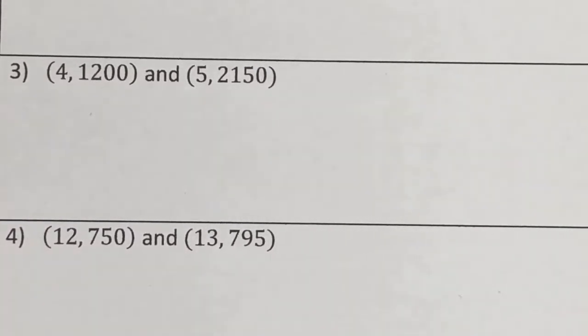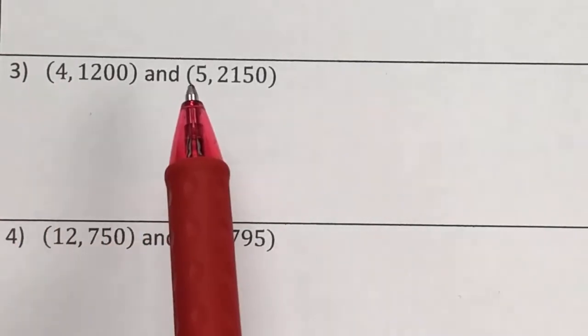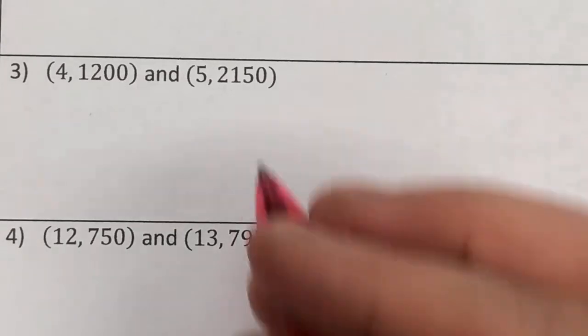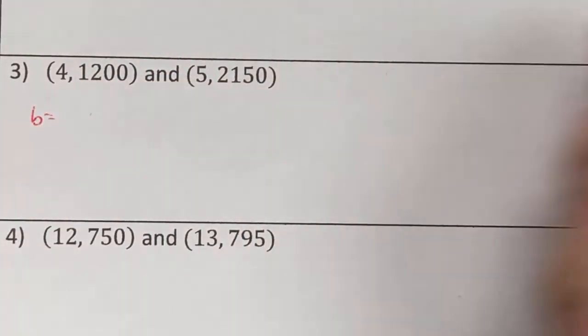So let's try that again for number 3. Our first step is we notice that these are consecutive numbers, 4, then 5. So my b value is equal to my second divided by my first. So 2150 divided by 1200.